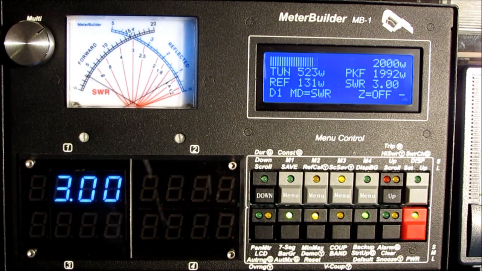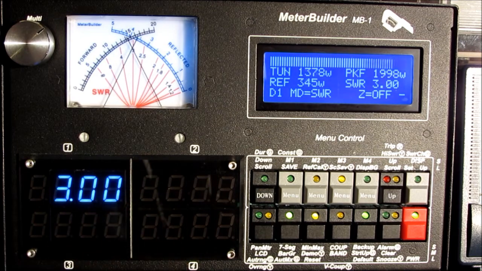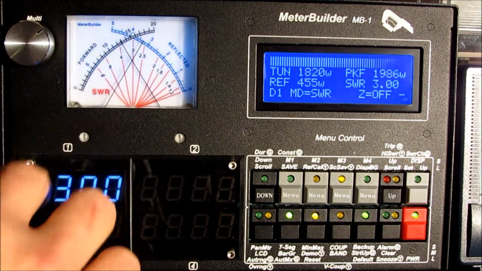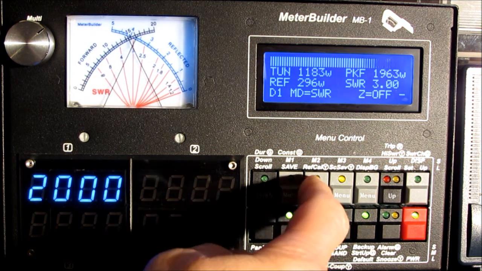Each of the leading zero suppression features or bits are independently controlled for each of the modules. So again, you can control these independently for each of the 4 modules.